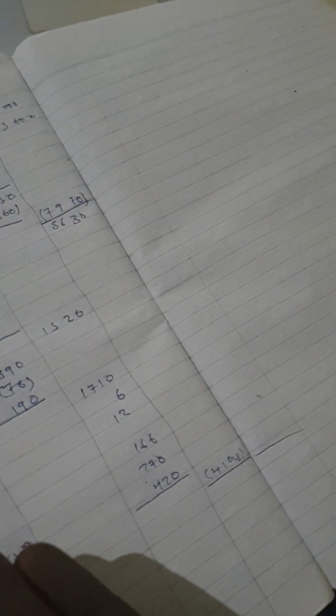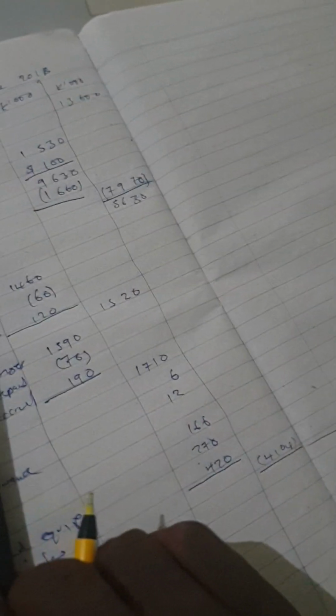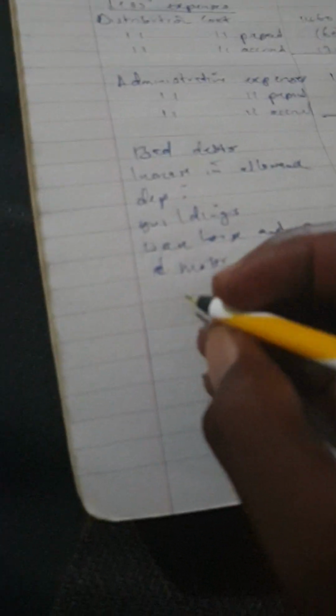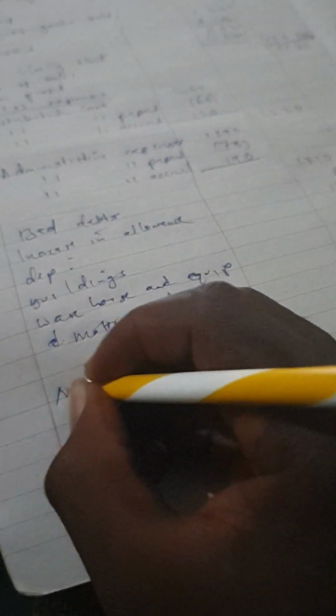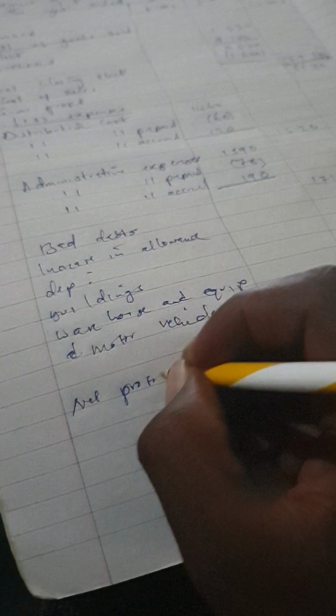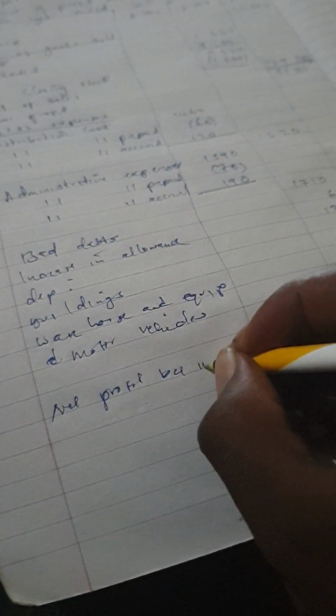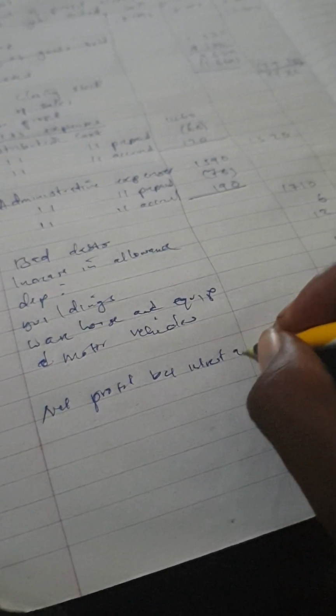We're going to subtract it from the 5630 that we have on top there, which gives us 1526 as our net profit before interest and tax.